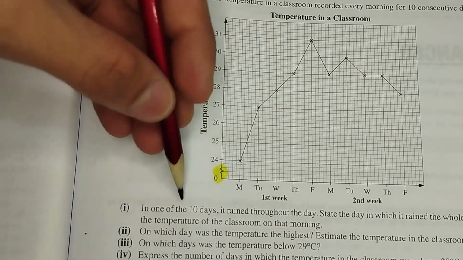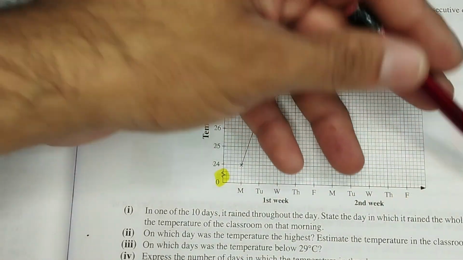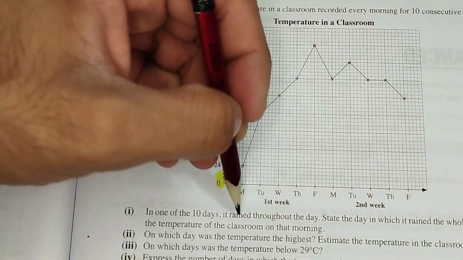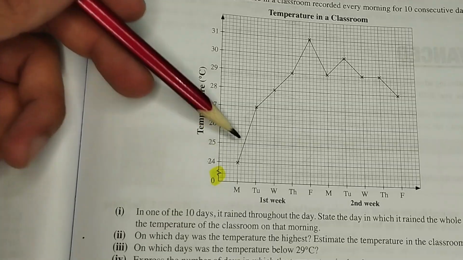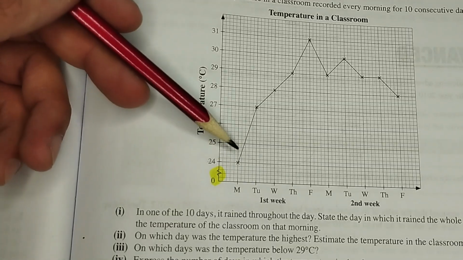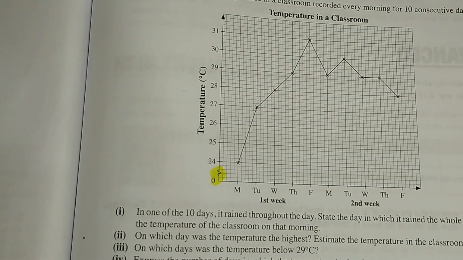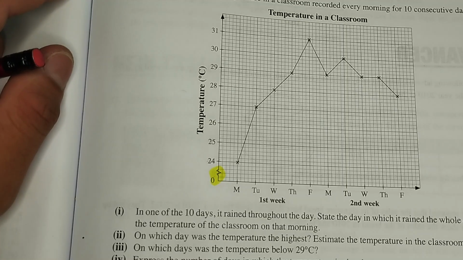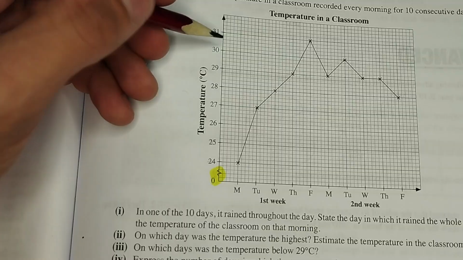In one of the 10 days it rained throughout the day. State the day in which it rained the whole day. Estimate the temperature of the classroom on that morning. In simple words, it's common sense that whenever it rains, it's colder than on usual days. For example, on hot summer days, suddenly a rain comes, and the temperature drastically goes down, so that you can actually feel it.